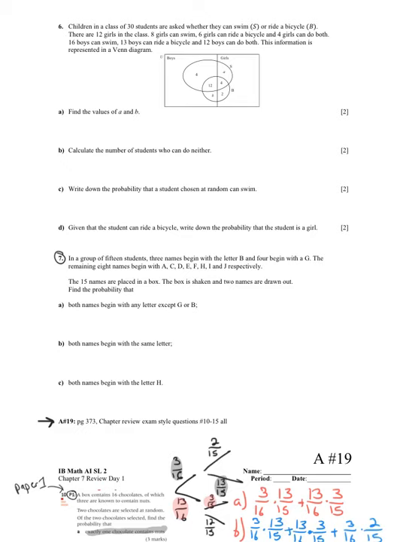So again, we're saying there are 12 girls in the class, and we said 8 girls can swim, and I see right now 8 girls can swim. I only see 4 represented on there, so that means this A should be a 4 as well. All right, and that's literally it when we're trying to find these values here. 6 girls can ride a bicycle, and 4 girls can do both. All right.